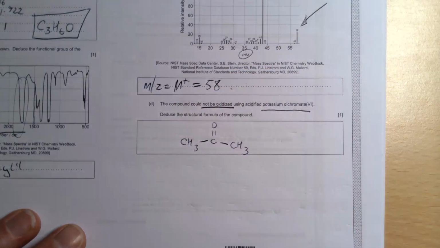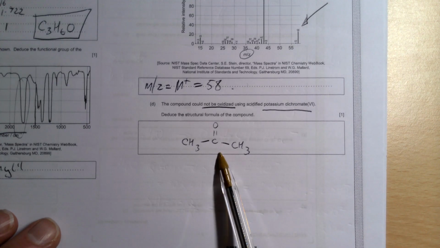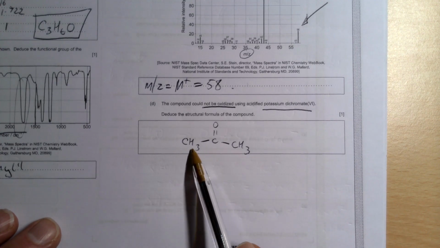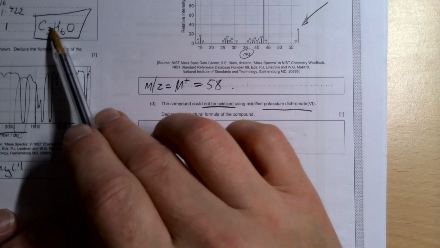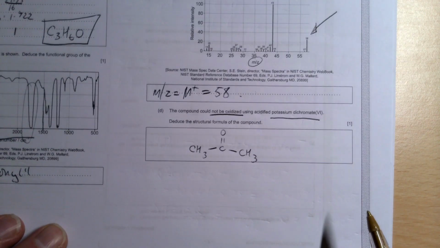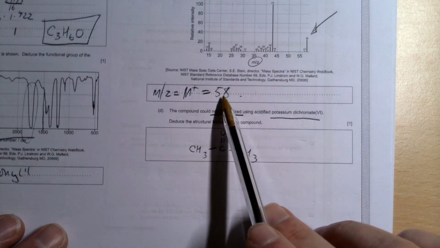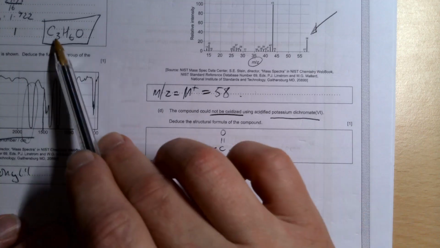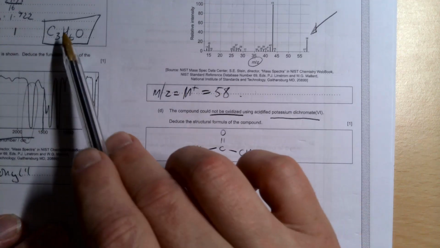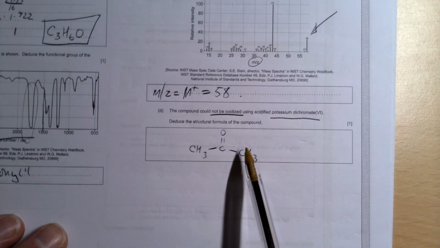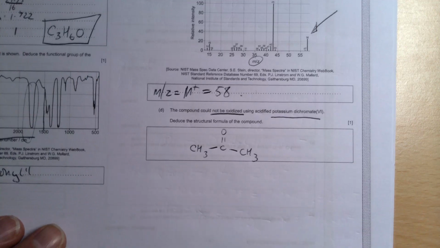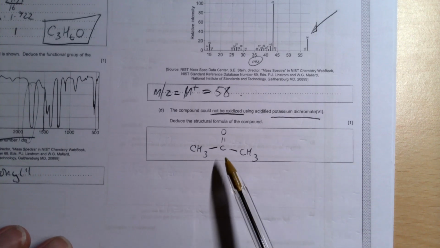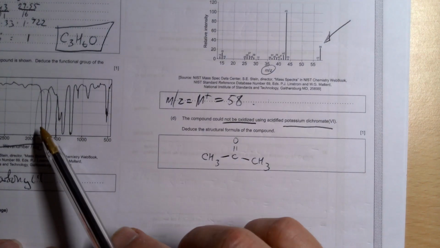And if you're struggling with a question like that when you come to looking back at these later on, the trick is to draw as many compounds as you can that have the molecular formula. The empirical formula and the molecular formula must be the same because this has got a mass of 58. How many compounds can you draw with that arrangement of atoms? Well, hardly any. One of them is this. It had to be something like that because it's got a carbonyl.